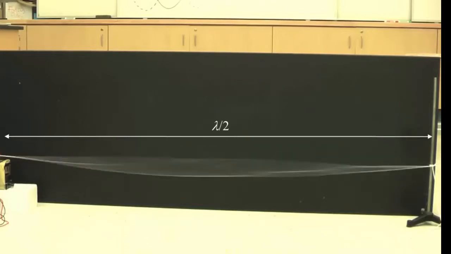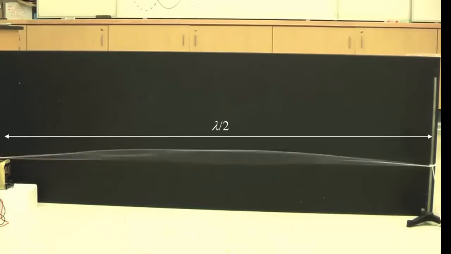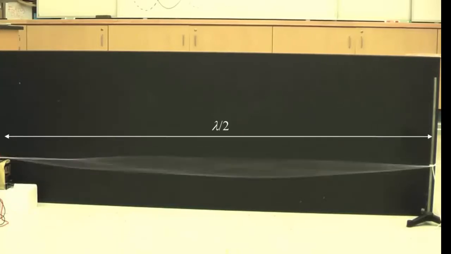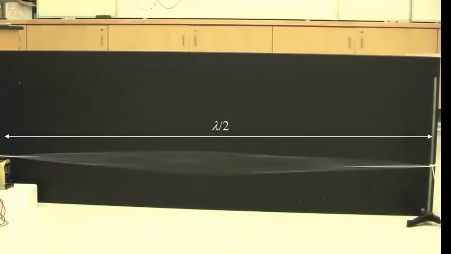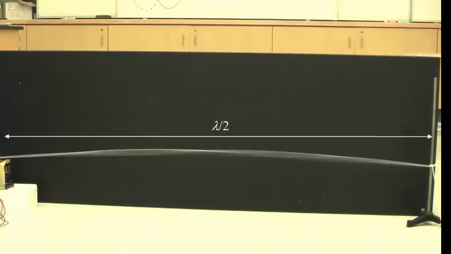The fundamental vibrational mode of a stretched string is such that the wavelength is twice the length of the string. In this case, the standing wave appears to consist of an antinode in the middle of the string and two nodal positions at the locations where the string is fixed, like in the video.